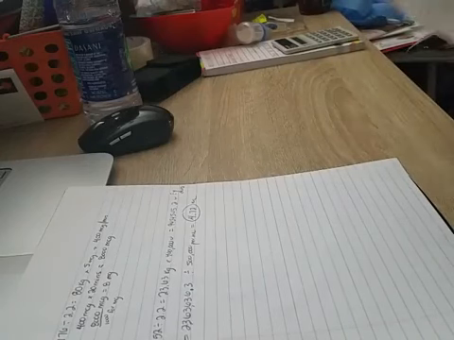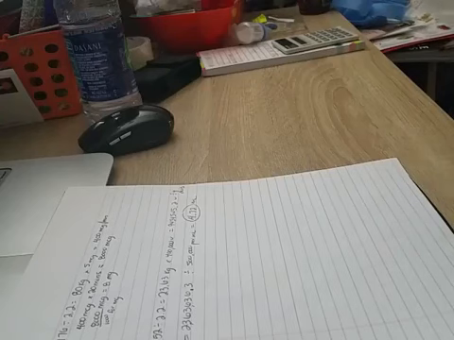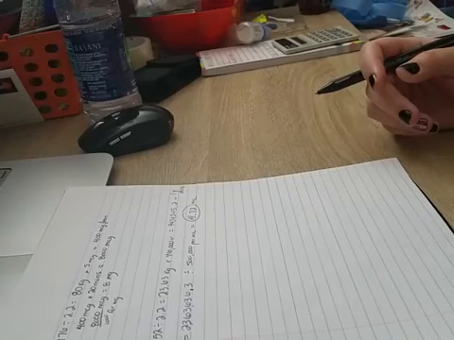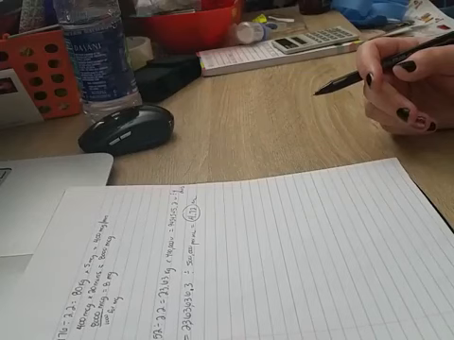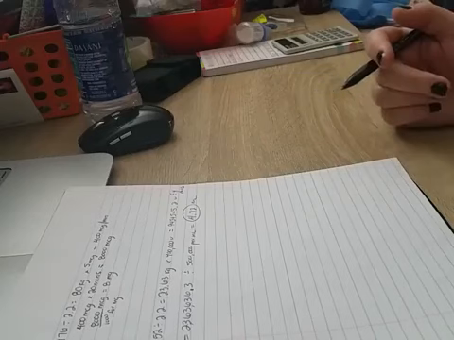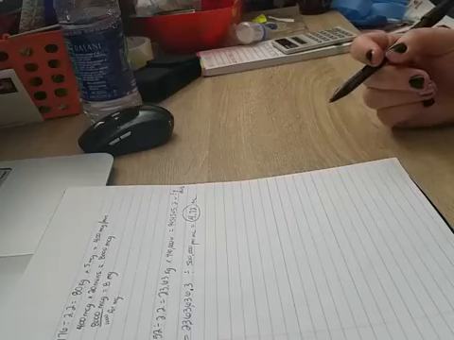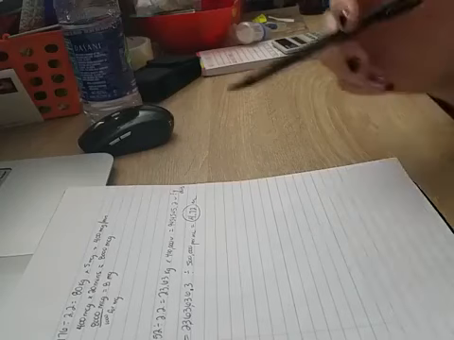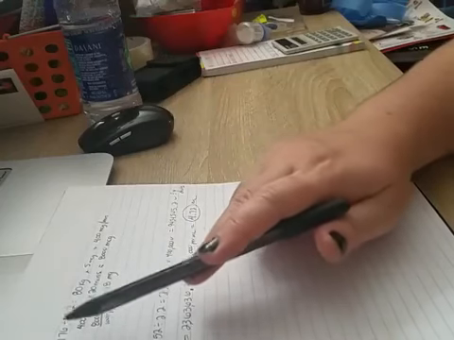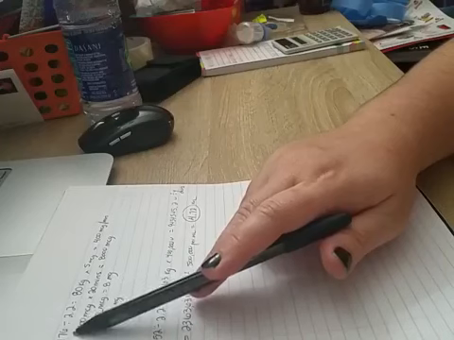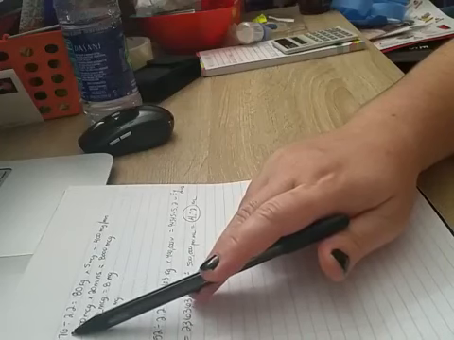All right, I went on to number 18. Number 18 states a 176-pound patient requires a dose of 5 micrograms per kilogram per minute of dopamine. How many milligrams will the patient receive in 20 minutes? Again, we need to convert our pounds into kilos, because that's what we're working with, all right? Because it's saying 5 micrograms per kilogram.